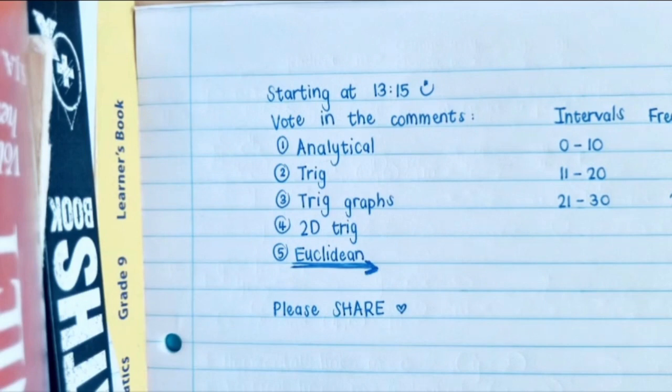Memorizing Euclidean theorems? Yes, definitely. You have to know them well enough so that you can actually identify when you have to use them in a question.